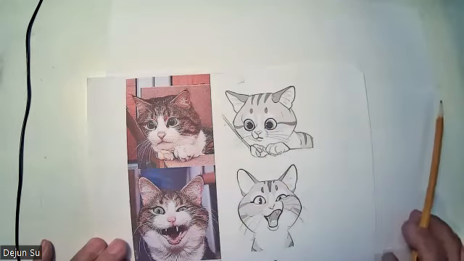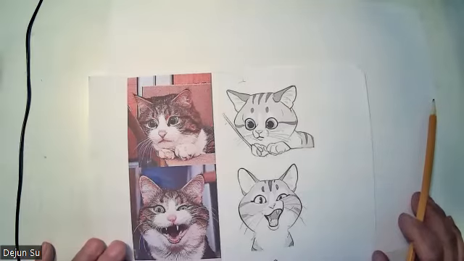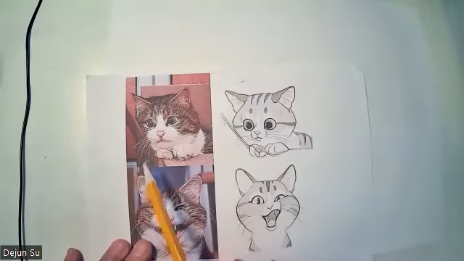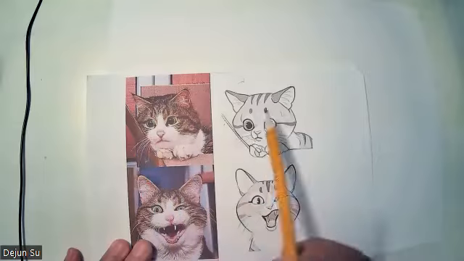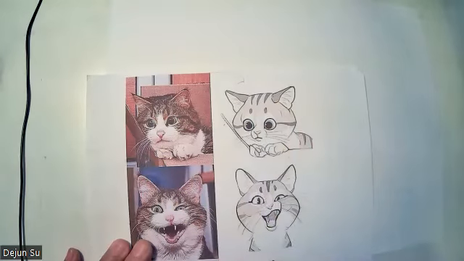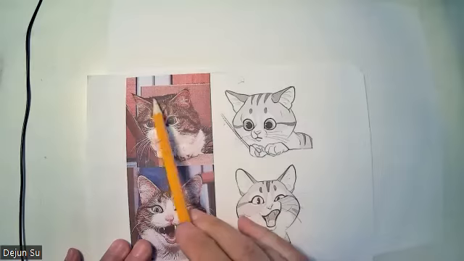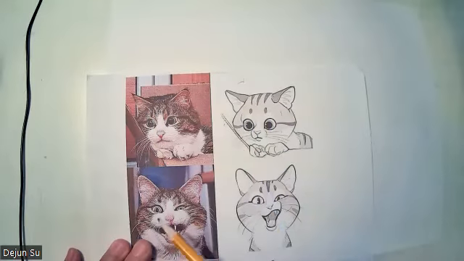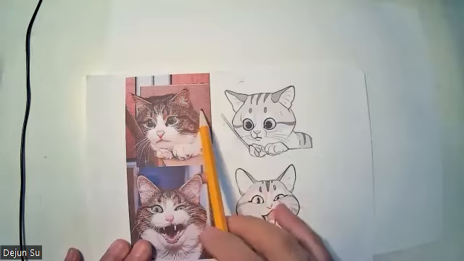Okay, so let me see. First of all, we can see the whole face of this cat. It doesn't really look like that, but you can do that. Okay, so let's just do that together.